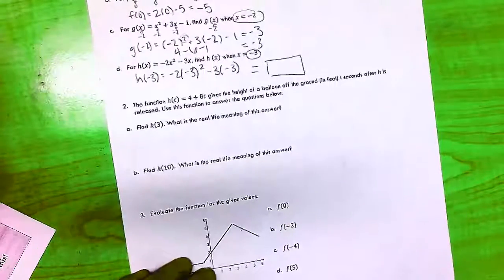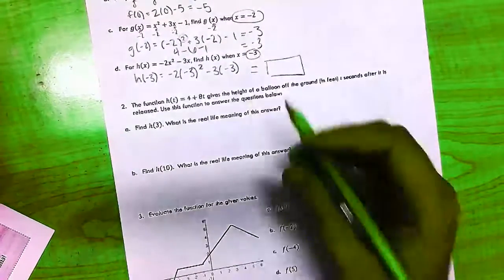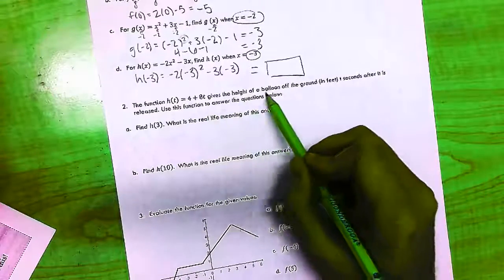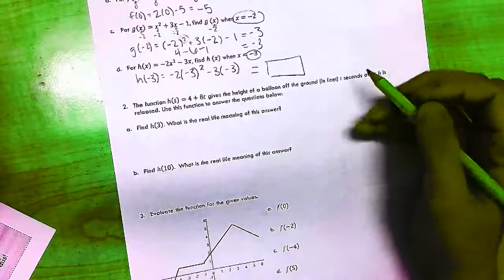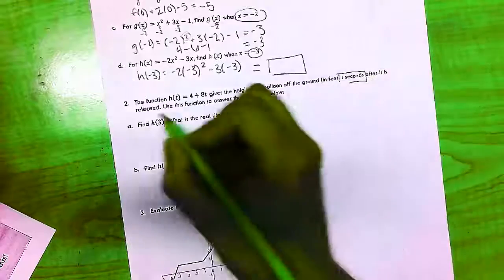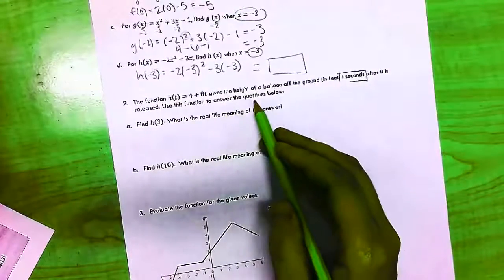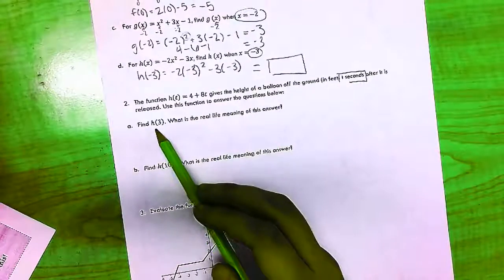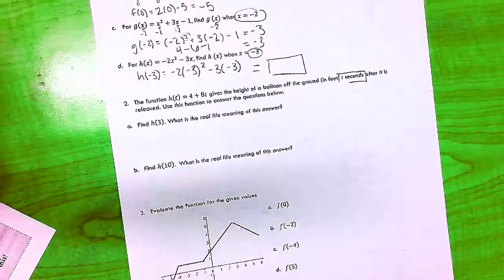Okay, let's try number 2. So it says the function h of t equals 4 plus 8t gives the height of a balloon off the ground in feet t seconds after it is released. So use this function to answer the questions below. So it says A, find h of 3. What is the real life meaning of this?